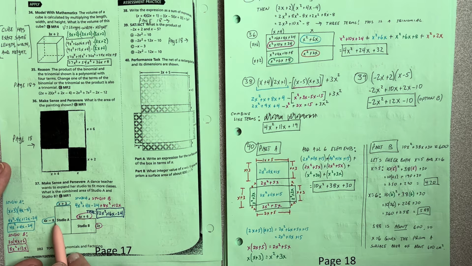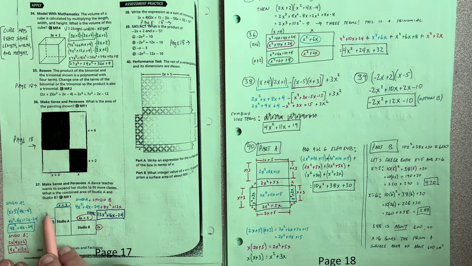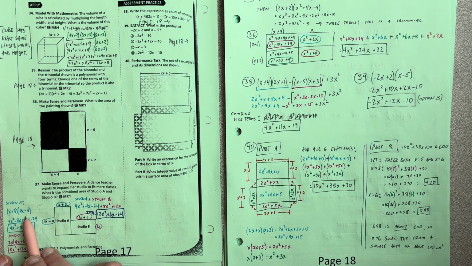Okay, so Studio A is right here, Studio B is here. It looks like Studio A is what they have. They're trying to expand to purchase this portion of the building. We're gonna find the area of Studio A, we're gonna find the area of Studio B, and then we're gonna add them together. Over here, you can see in blue, I found the area of Studio A, x plus 3 times 4x minus 8. I chose to do the double distribution, not the box. You could totally do the box method here.